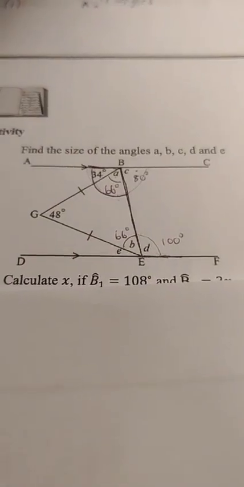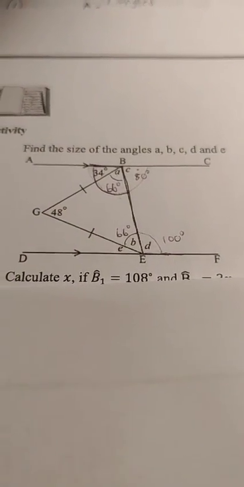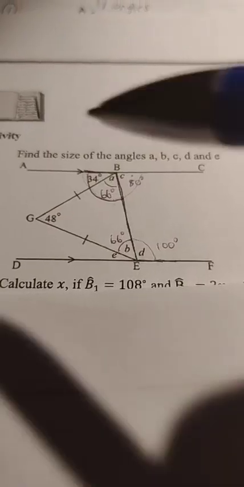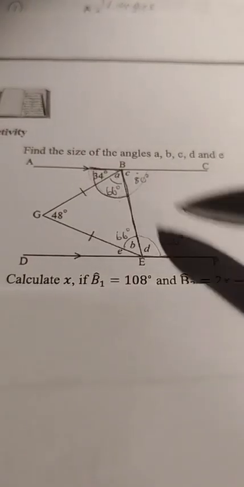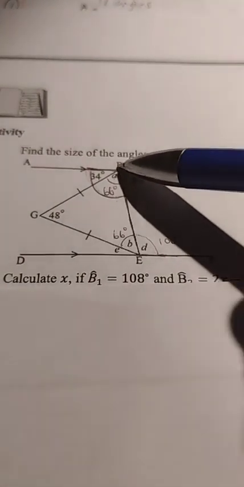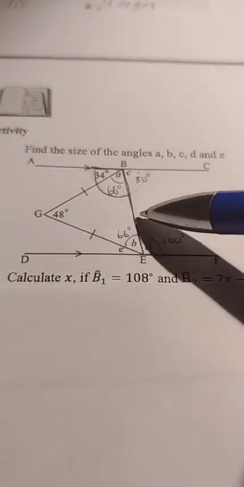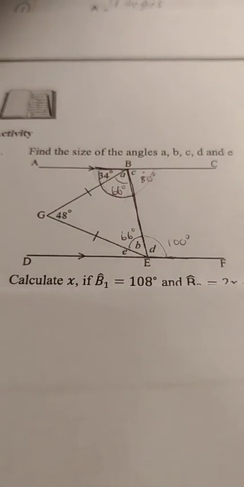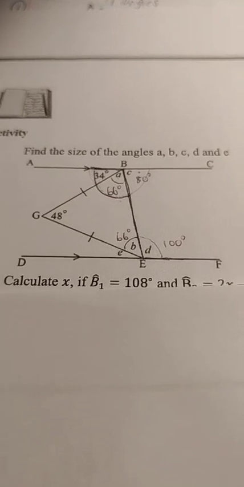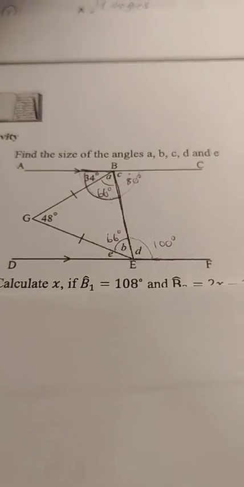There are two ways to find E. I am sure you guys can see the two ways. We could either use co-interior angles, or we could use alternate angles, or we could use angles on a straight line. Many ways to kill something, someone would say, but sorry guys, TikTok is very sensitive to certain language.